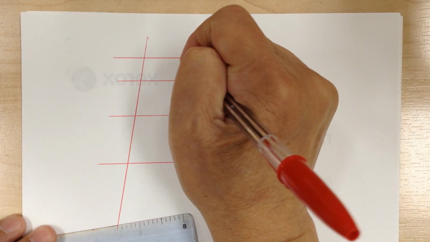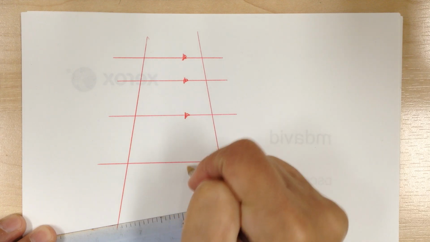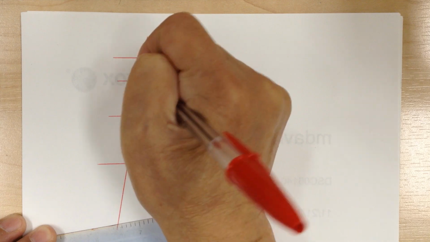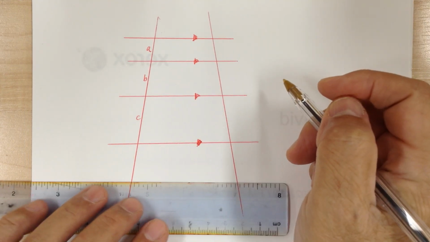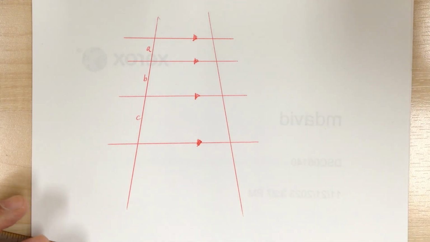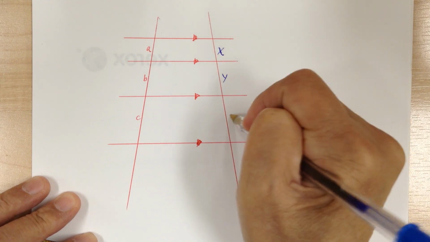All these lines are parallel, because in order to be proportional, they have to be parallel. I'm going to call the lengths on one transversal A, B, C, and on the other, X, Y, Z.